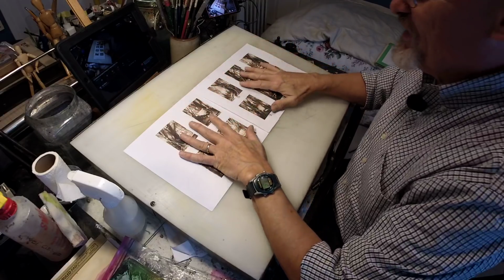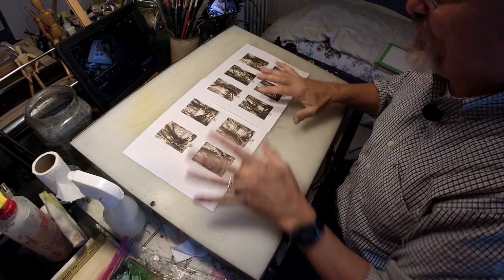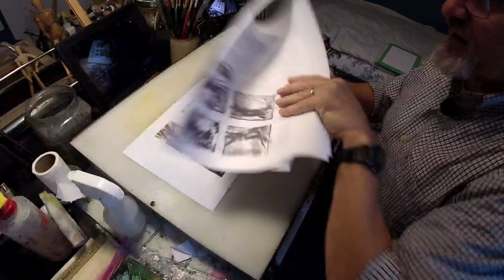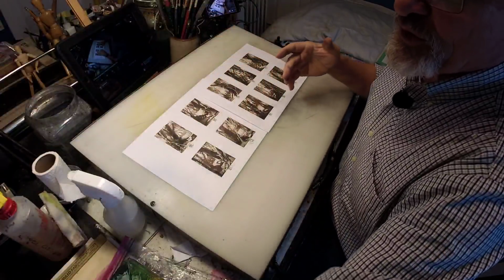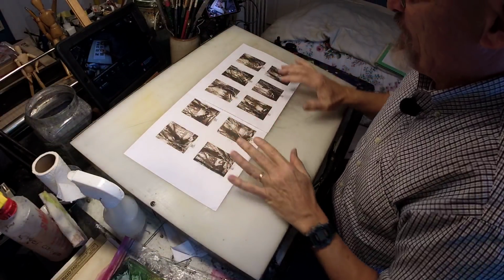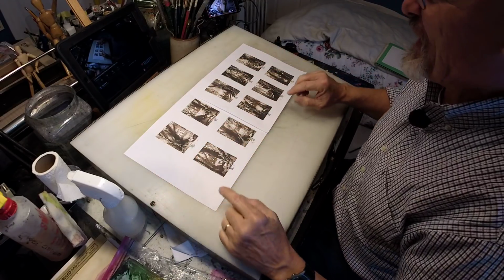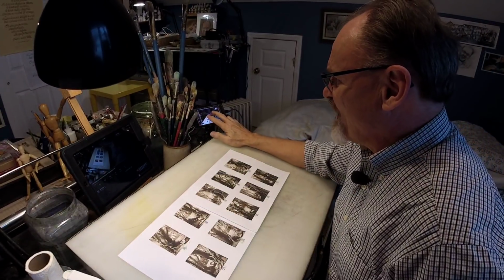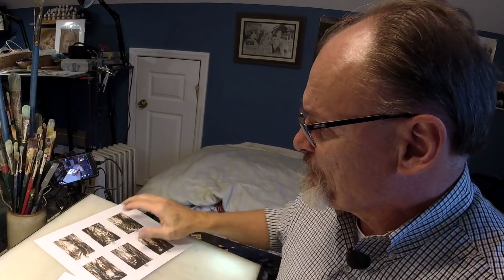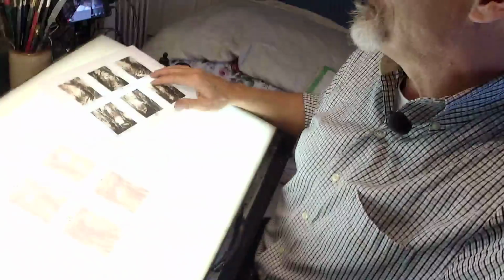Okay, then out of these 10, and this was hard. It was hard finding my 10 favorite out of the first 20. That was hard. It was even harder finding my favorite 5 out of these 10. But I finally did, and just for fun, let me explain a little bit. So how did I pick my 5 favorites? I literally looked at them upside down on my light table.